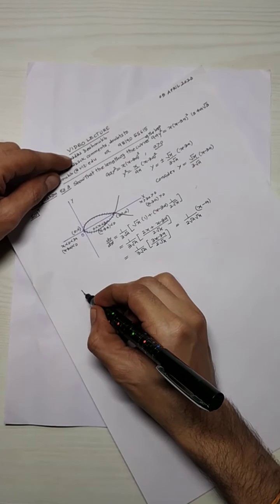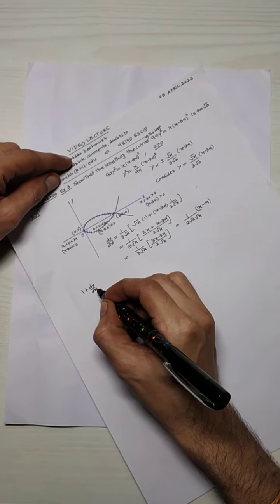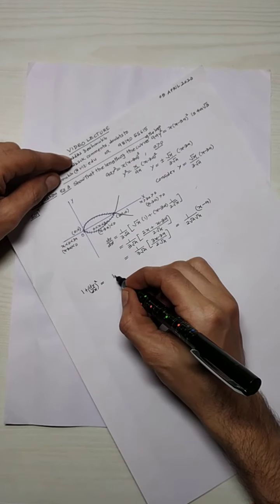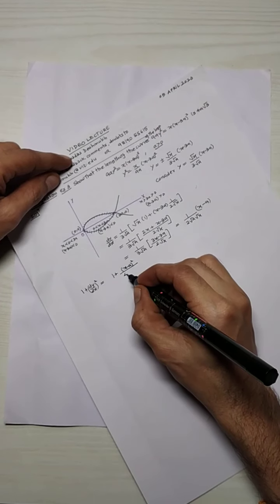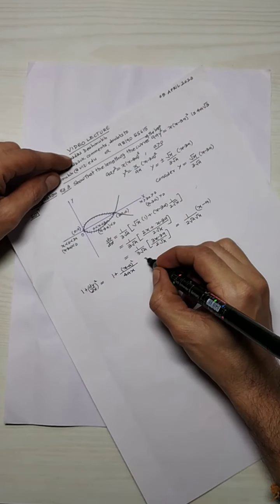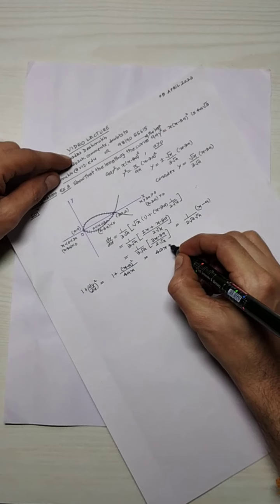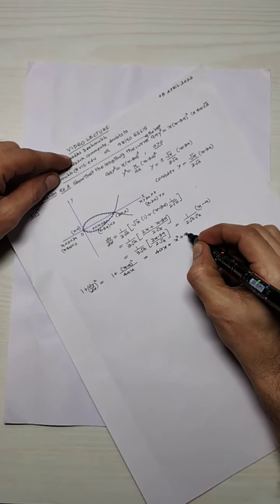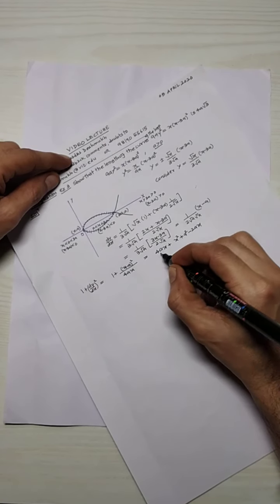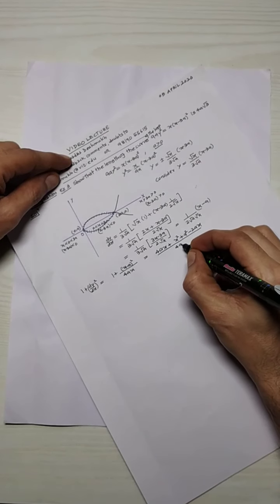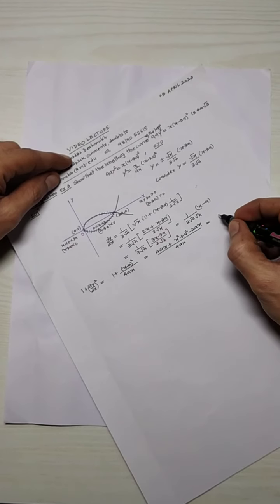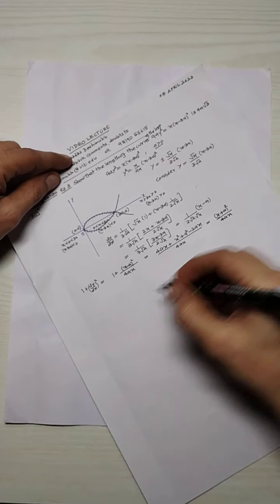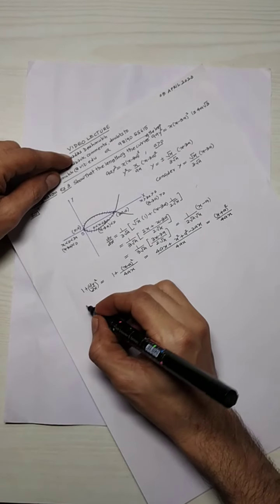If I write 1 plus dy by dx, its whole square, this gives 1 plus x minus a square upon 4a times x. If you simplify, it would be 4ax plus x square plus a square minus 2ax upon 4ax. Now this is giving you x square plus a square plus 2ax, so it will be x plus a whole square upon 4ax.